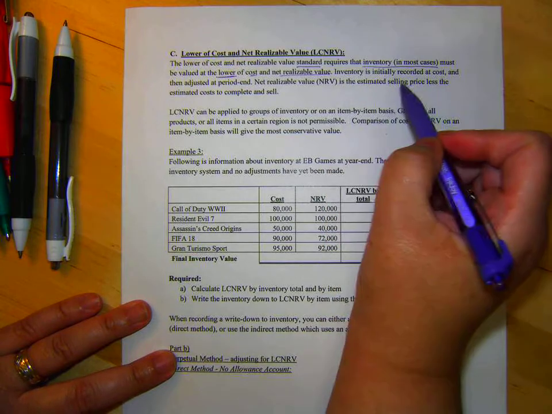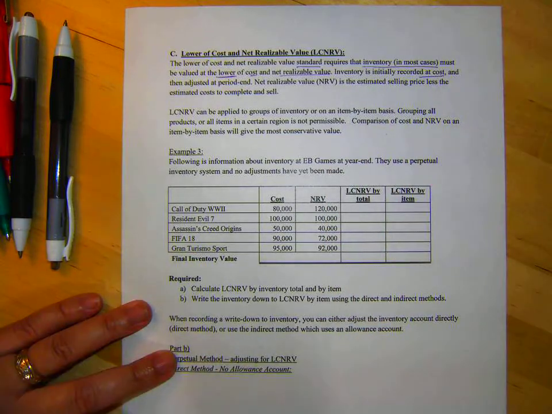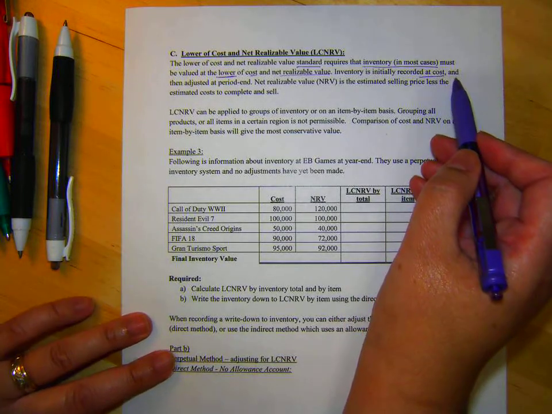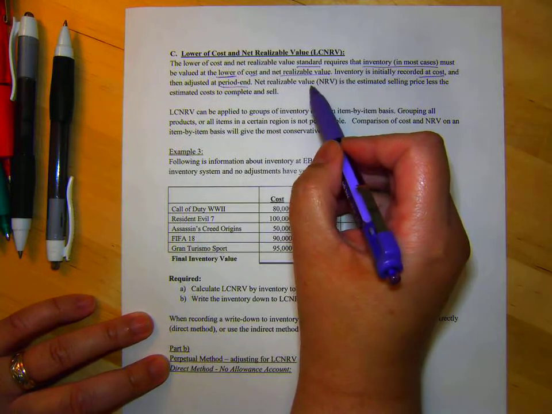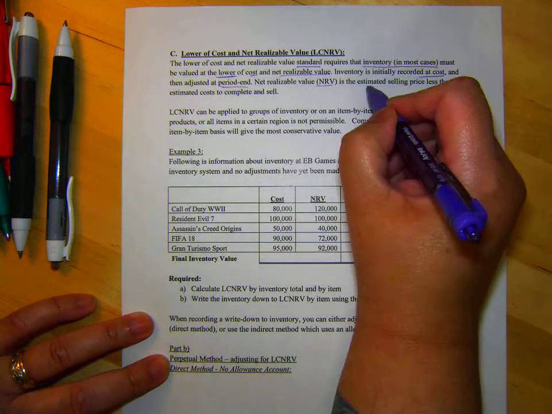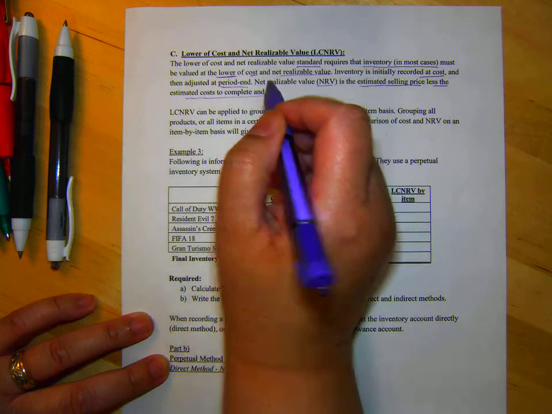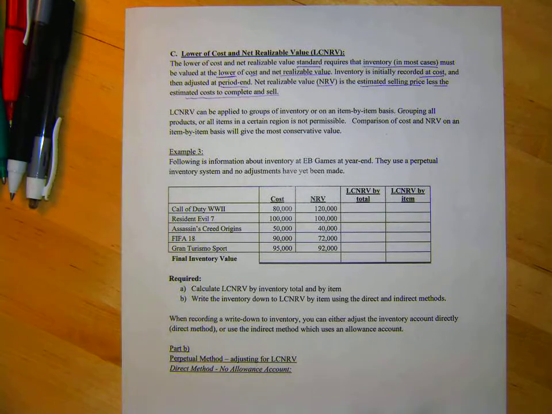Inventory is initially recorded at cost, including any other items to ship them and get them there, all that stuff that we learned on page 1 and 2, and then adjusted at period end. Net realizable value is the estimated selling price less the estimated costs to complete and sell. Okay, if you had to finish off the inventory and then sell it.